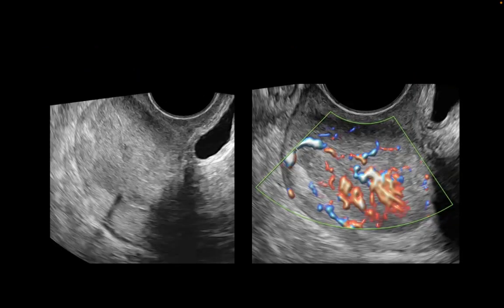Now, this is another case. This is a longitudinal section of the cervix, again, a transvaginal image. This anechoic structure that you see here is the minimally distended urinary bladder. What I want to draw your attention towards is the presence of this hypoechoic area. It's relatively hypoechoic if you compare it with this posterior lip of the cervix. This is the echogenicity of the normal cervix here.